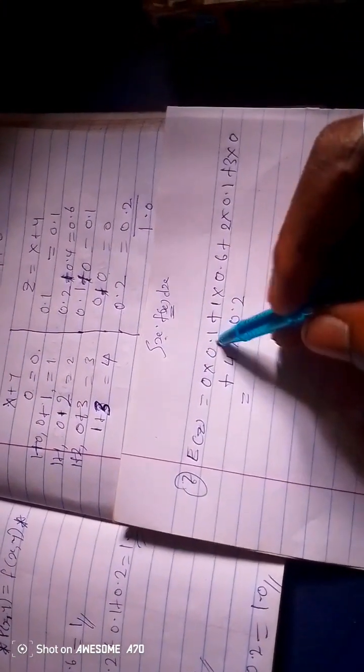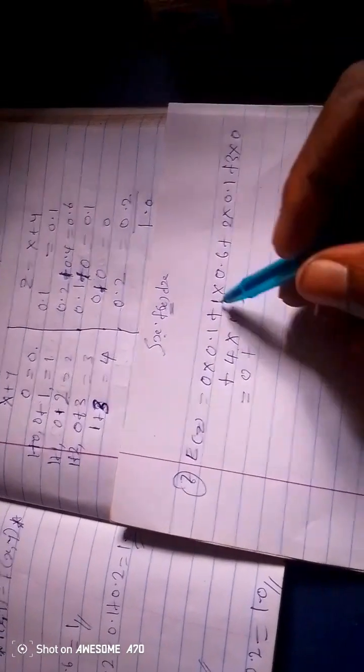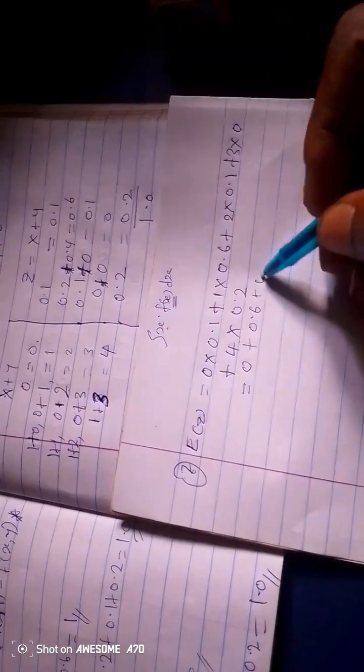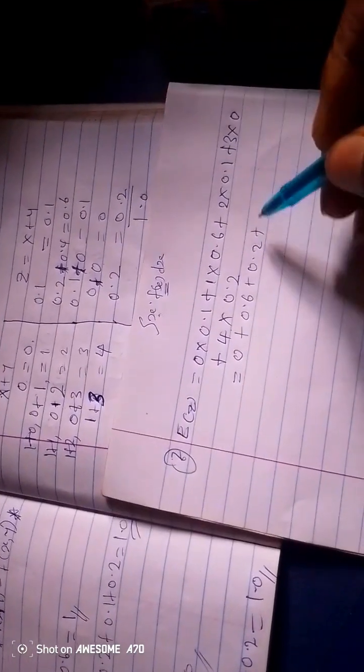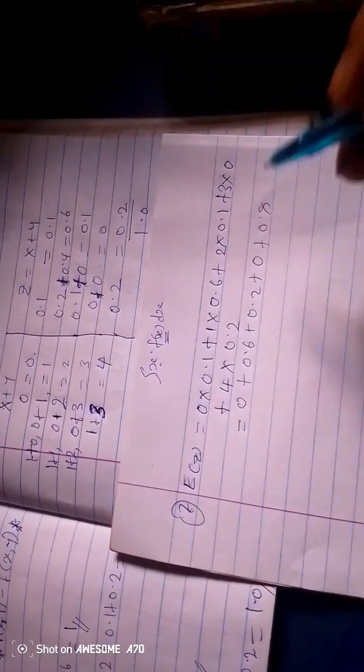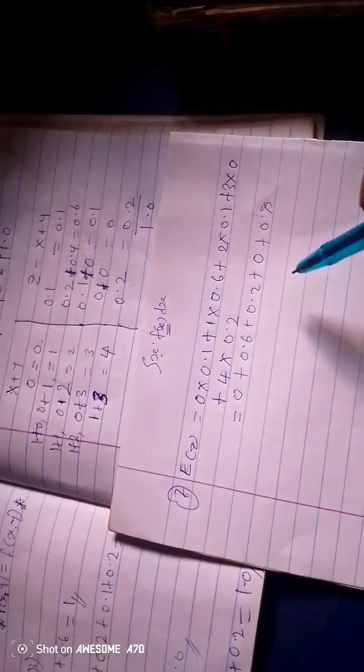Which now becomes 0, plus 0.6, plus 0.2, plus 0, plus 0.8. Are you getting it?